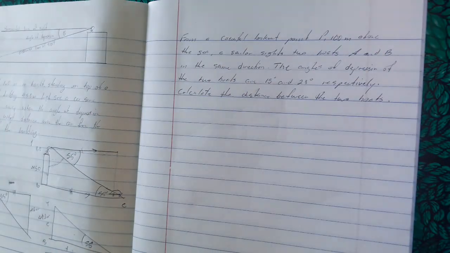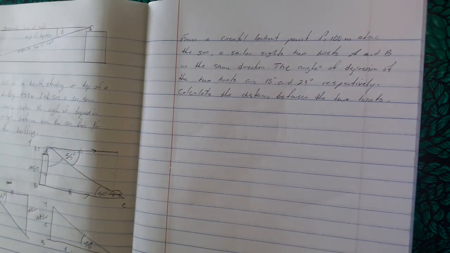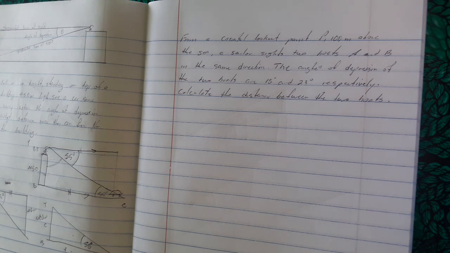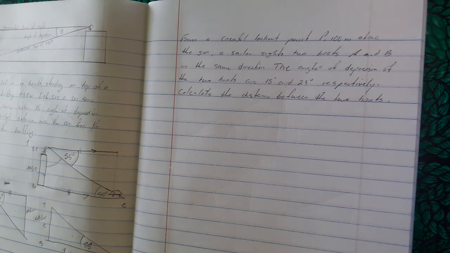So let me explain this one. It's just an explanation. Again, you will have to solve this one because you know how to use the trig ratios. From a coastal local point, P, 100 meters above the sea, a sailor sees two boats, A and B, in the same direction. The angles of depression for the two boats are 15 and 23 respectively. They want you to calculate the distance between the boats.